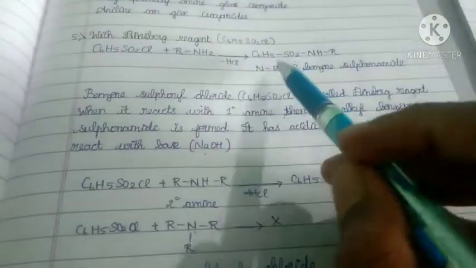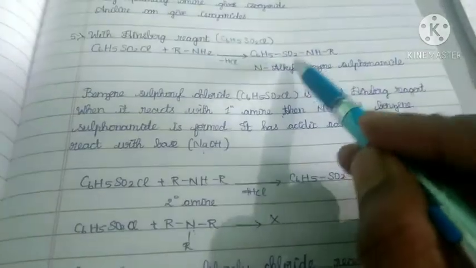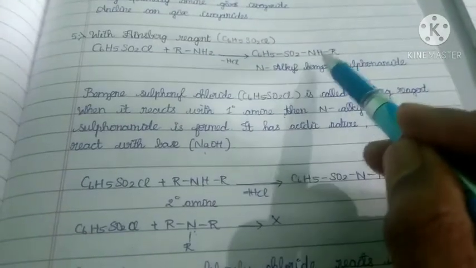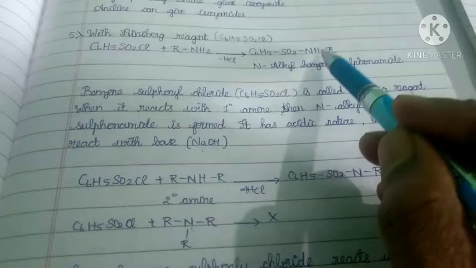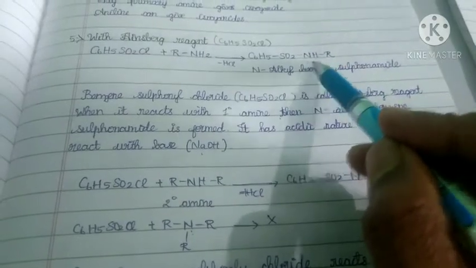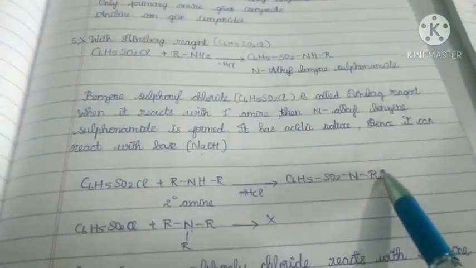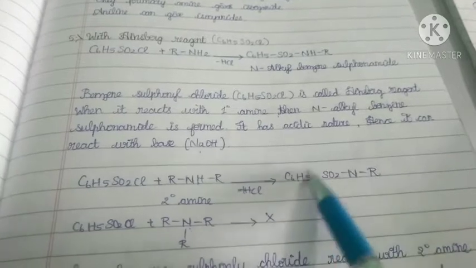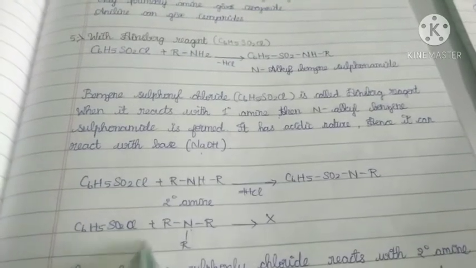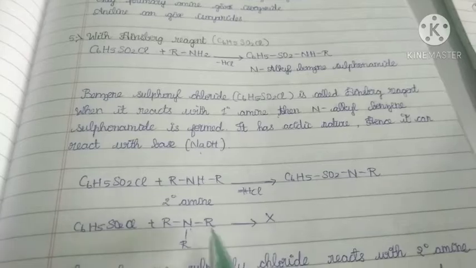So what is the point here? This compound can react with the base because it is an acidic compound. How can we say that this is an acidic compound? Because hydrogen is attached to the nitrogen. But here there is no hydrogen attached to nitrogen, so it cannot react with the base. This compound cannot react with the tertiary amine.